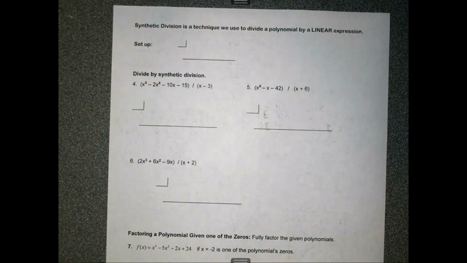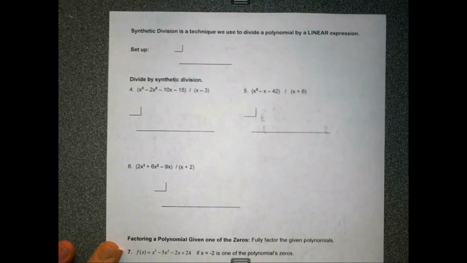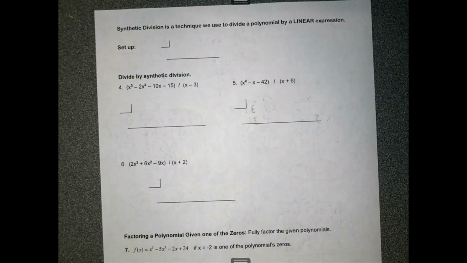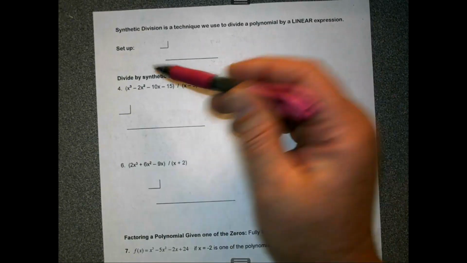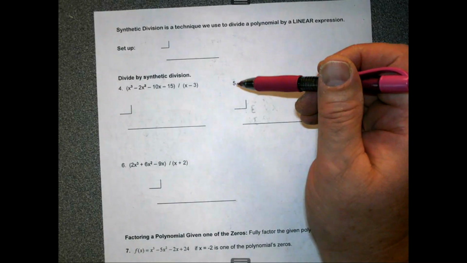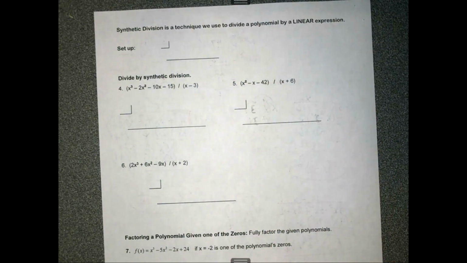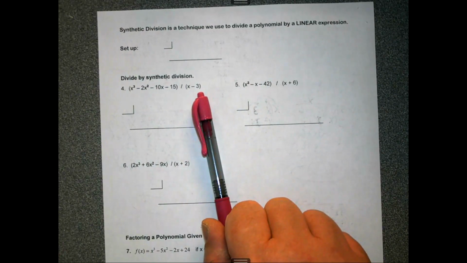And we're going to learn a new way to divide polynomials. Instead of using the whole dividend and divisor, we're going to use the coefficients of the dividend and the actual zero of the divisor.